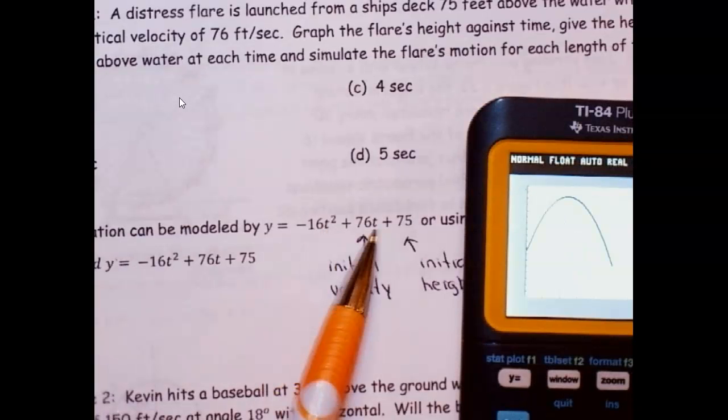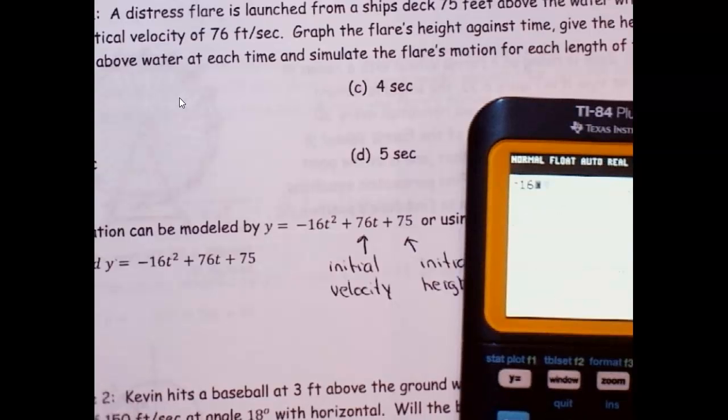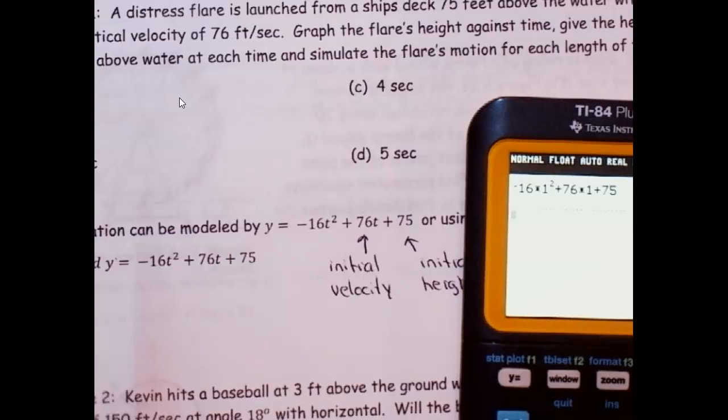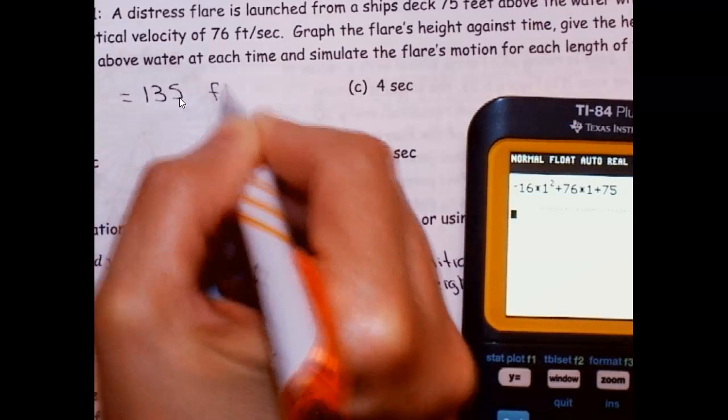We could go ahead and plug in a time of 1 into each of these locations. Let's go ahead and do that to begin with. -16 times 1 squared plus 76 times 1 plus 75. And we end up with 135, and that would be feet.